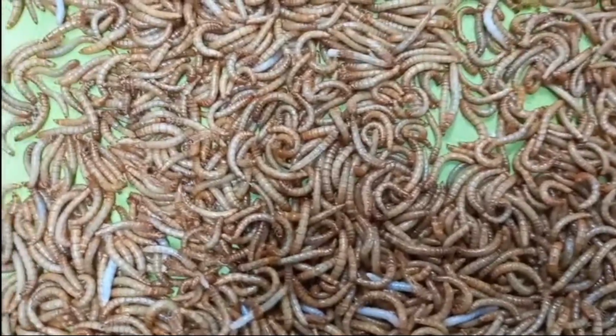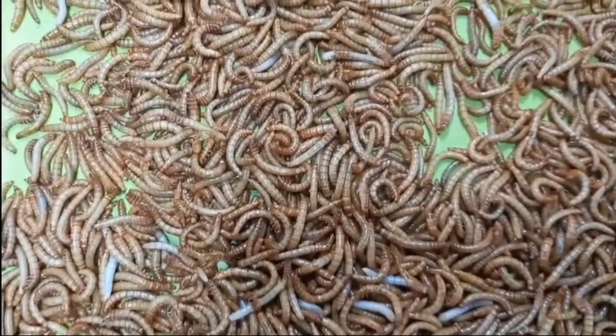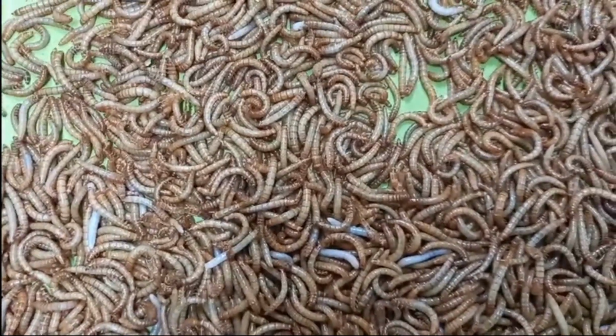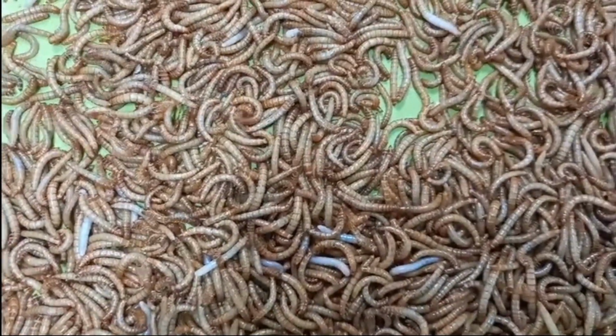Mealworm larvae are commercially produced and sold as pet food and as a source of protein for human consumption, especially in some regions where they are considered a sustainable and nutritious food source.